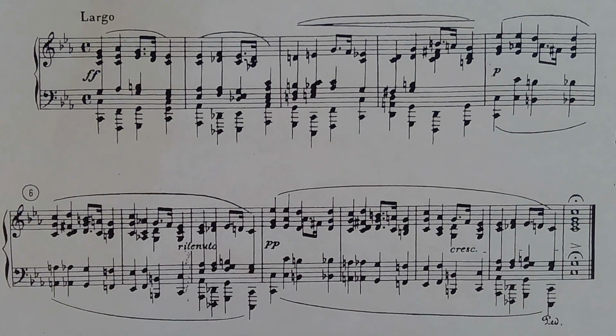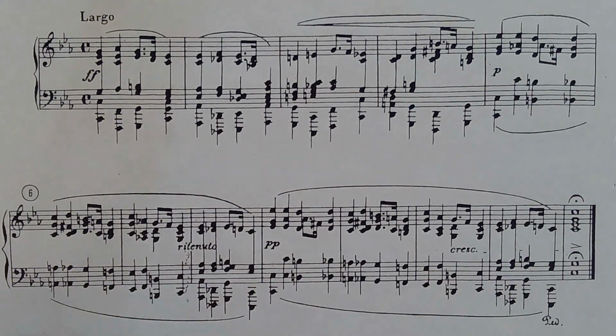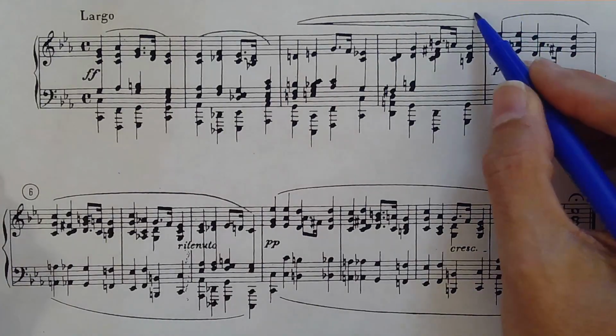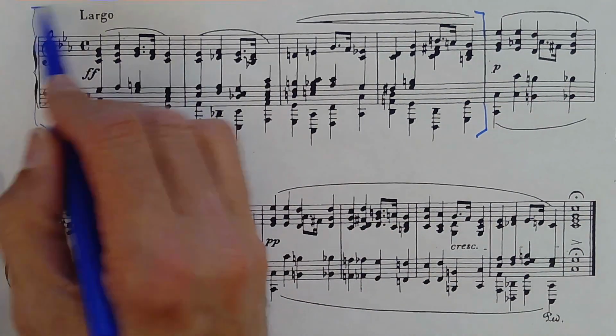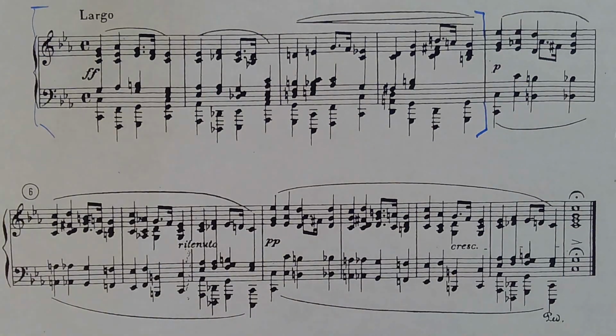If you don't have a copy of it, if you're my student and you haven't done any work with this, you can do a screenshot of this, you can pause the video, and we're going to start by working through the first phrase, which is the first four measures of the piece. And this is the Chopin Prelude number 20 in C minor from Opus 28.